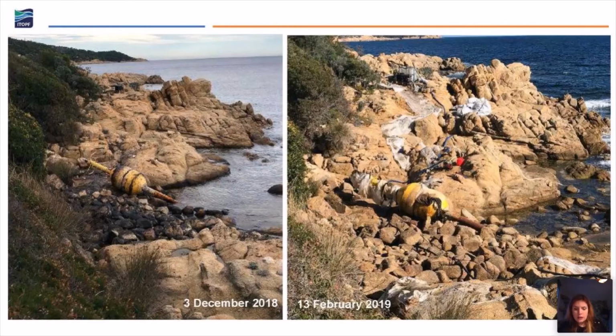And then similarly, in this example that I have shown previously about this particularly complex site, due to the difficulty of access and the difficult type of substrate with cobble and pebble, you can see the result of the cleanup activities.